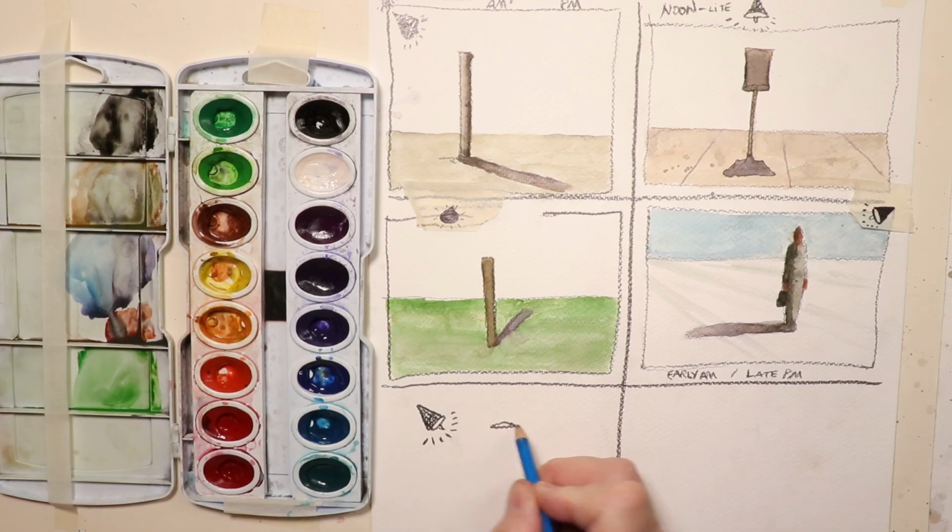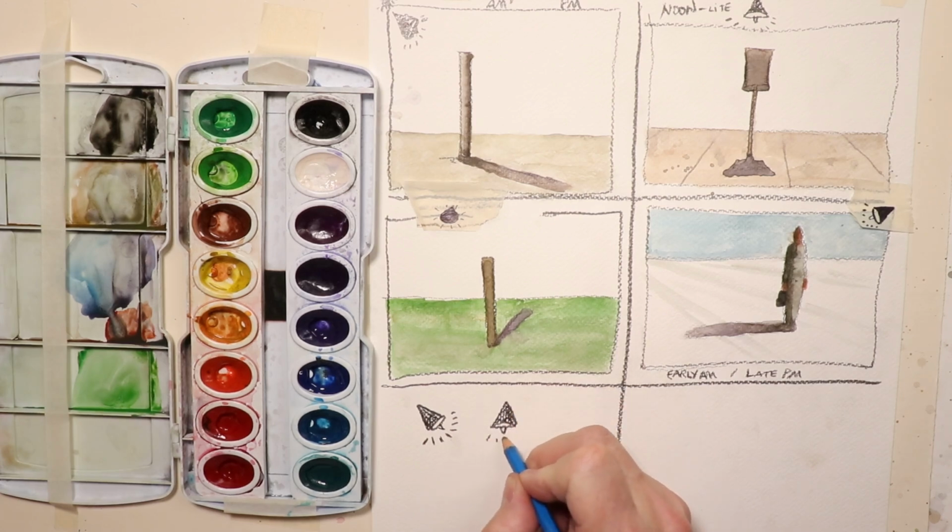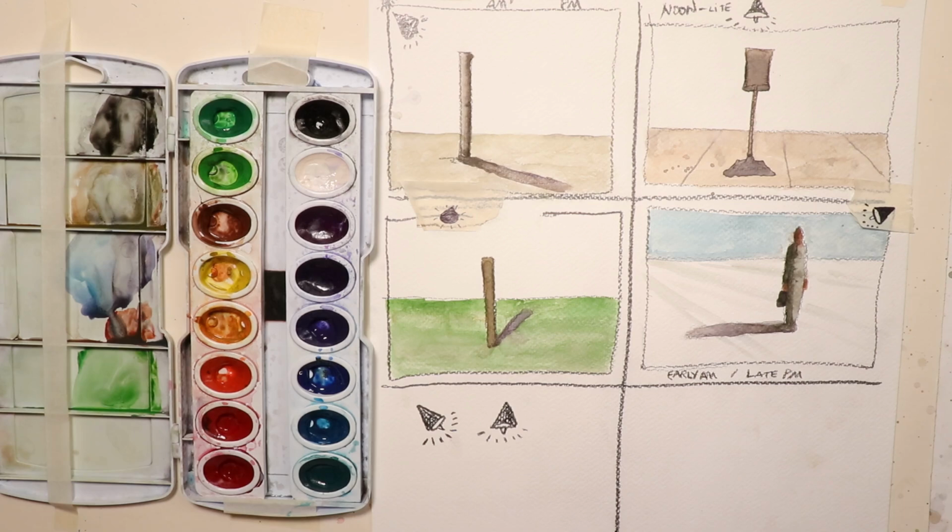Or if it's noontime, or again, afternoon, late afternoon or early morning.